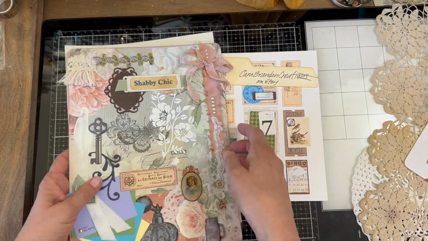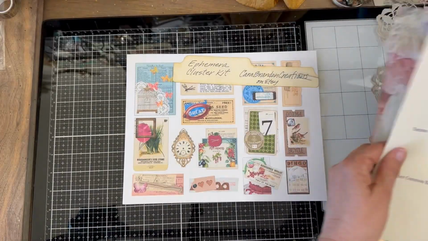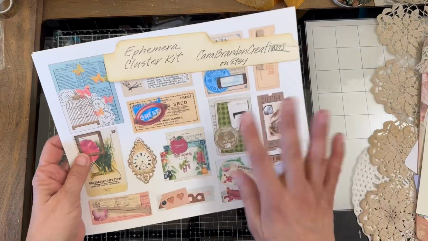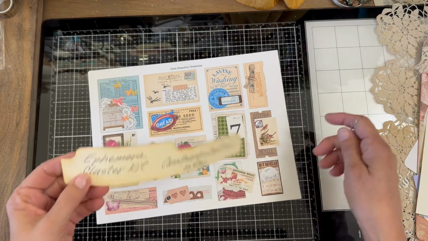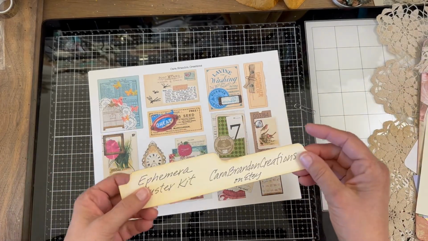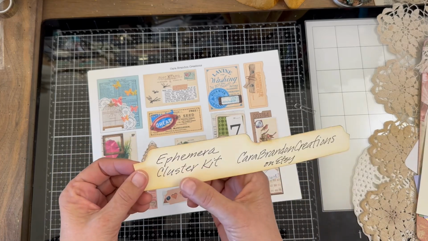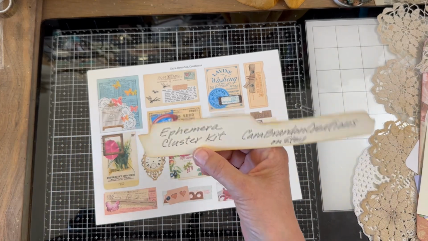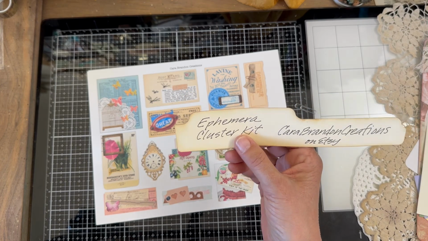All right, so to help me out with this quiz, I'm going to show you this really cool digital kit. If you've been around me for very long, you know that I love making clusters. So whenever I see a good cluster making kit, then I usually add it to my collection.